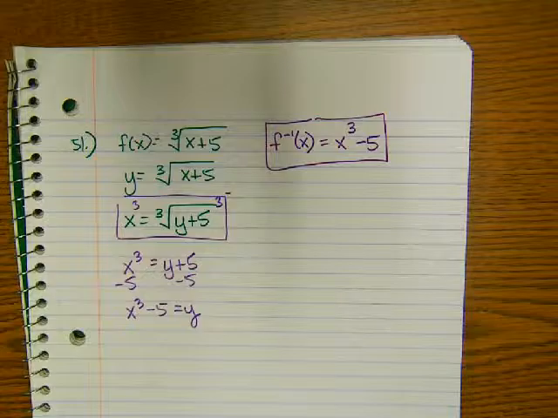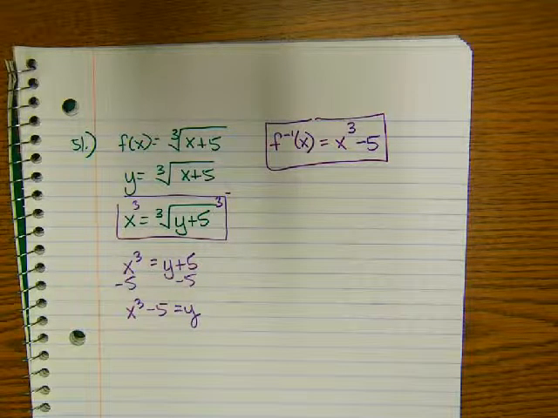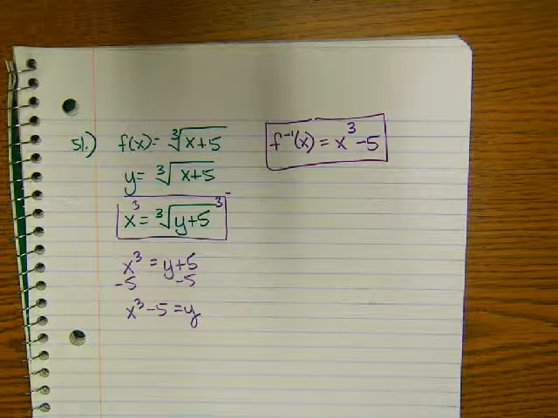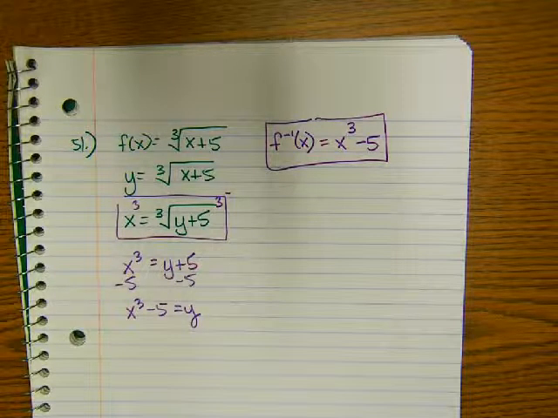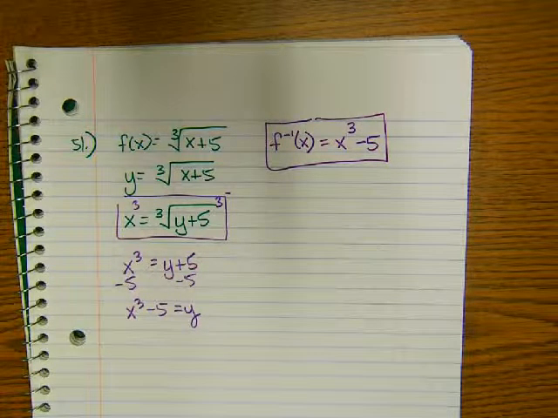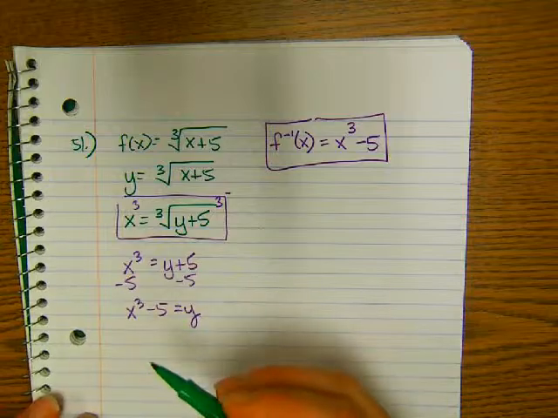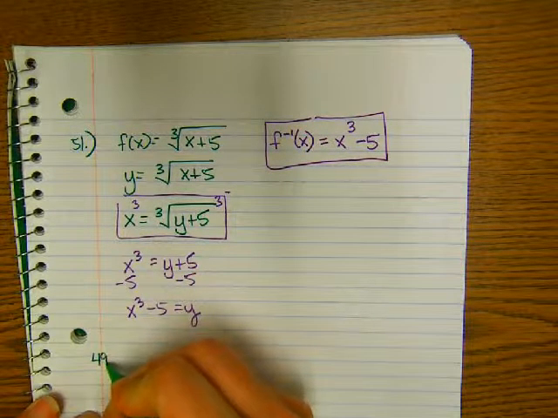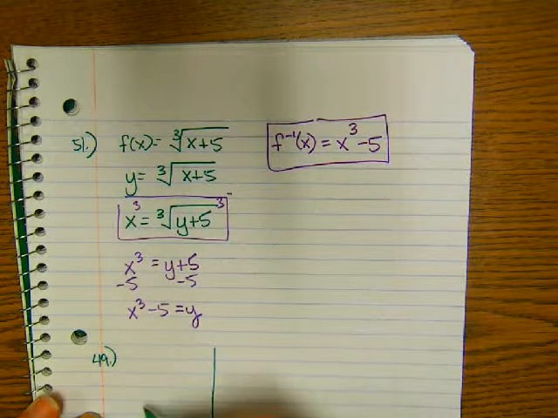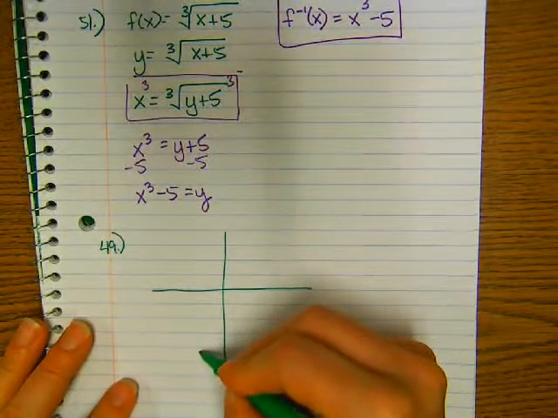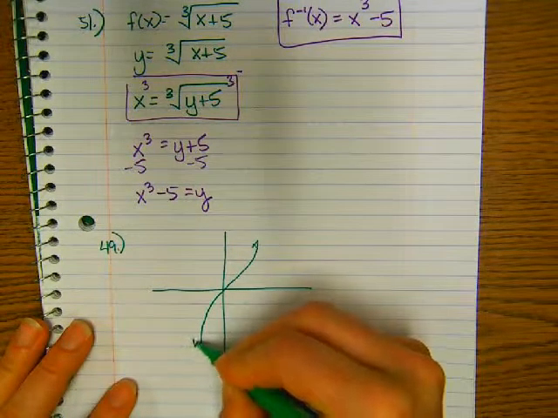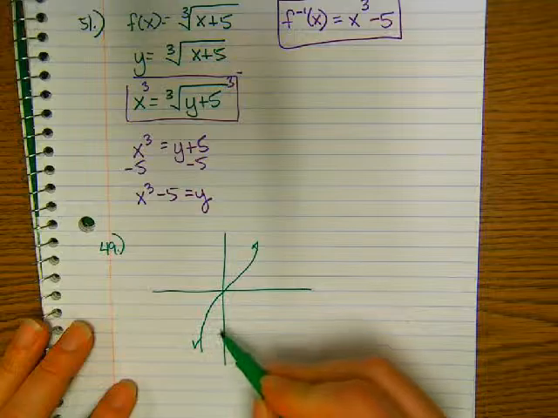Did you have the cubed root as the inverse? Does that make sense? No, because if you were to look at the domain, x cubed was the original function, and it looks like this. And then the cubed root, I'm going to have a hard time drawing it, but something like that.